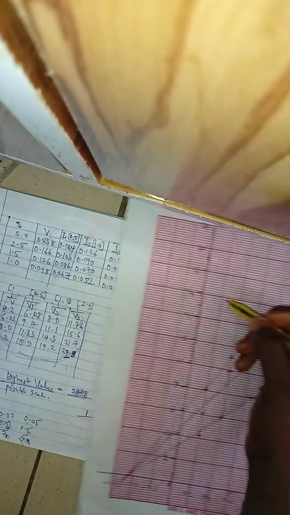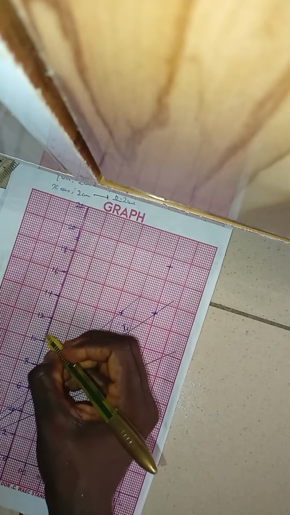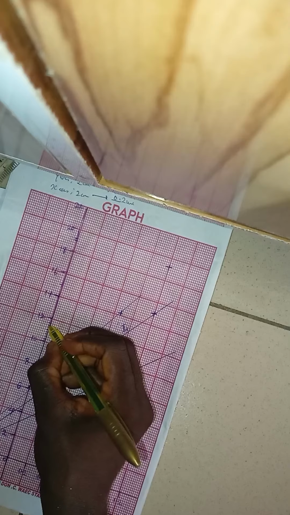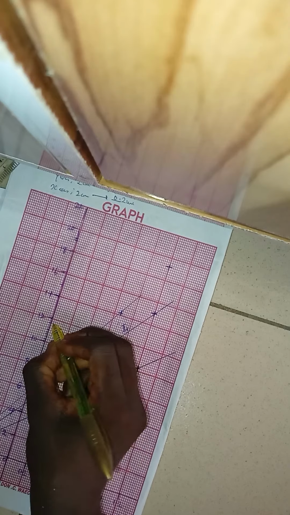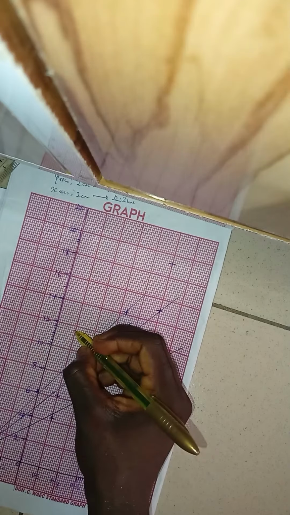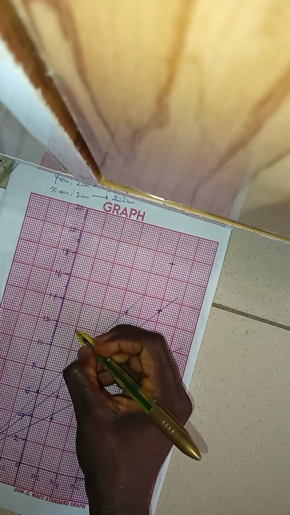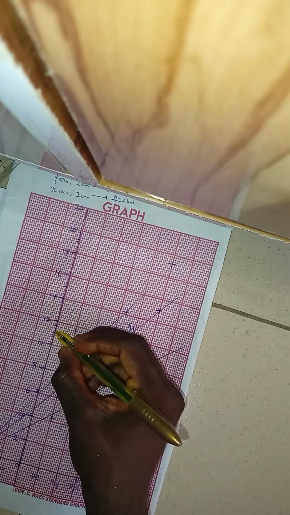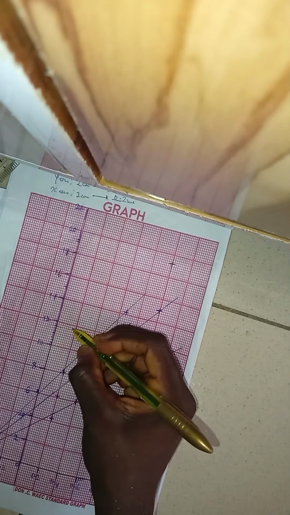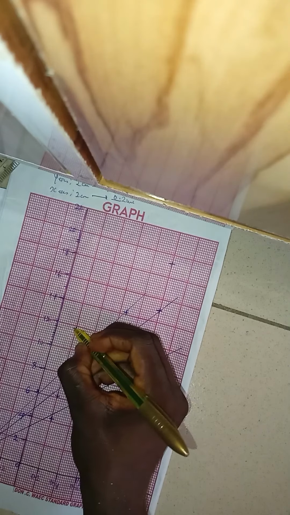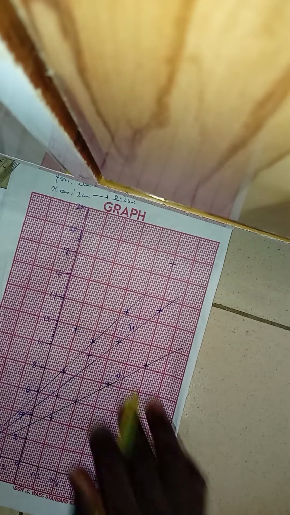Here is 11. 11.2, 11.4, 11.8. So we have to assume it's 11.8. It was what? It was 0.2. So I'll plot it here. 11, 11.2, 11.4, 11.6, 11.8. Okay, it will be up here like this. Sorry, let's take it up a little bit. Alright, then when it was what?